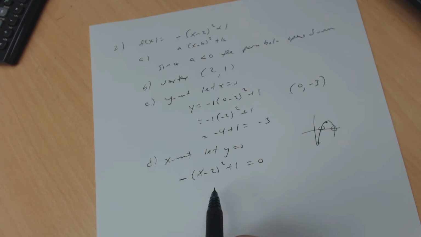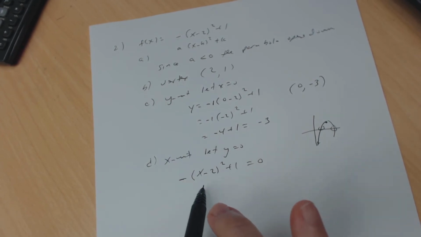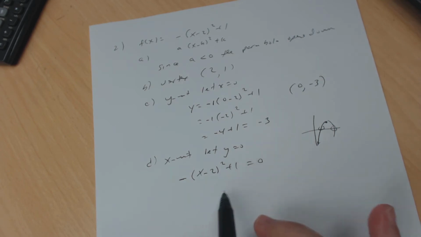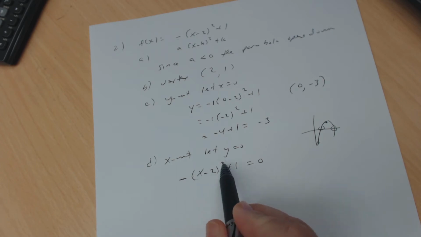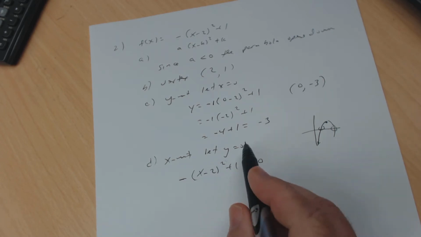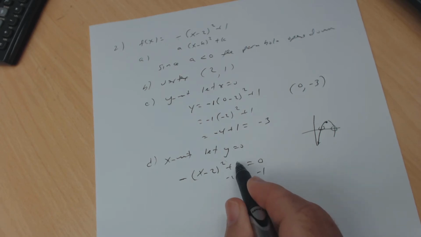Now you got to be careful with this. The others were not that bad to solve for x, but look at the steps that you have to go through for this one. First of all, you got to get the binomial squared by itself, just like in all the others. So I'm going to subtract 1 from both sides. Then you combine like terms.